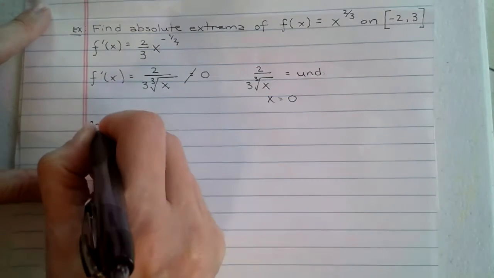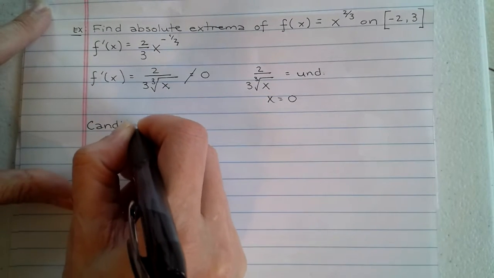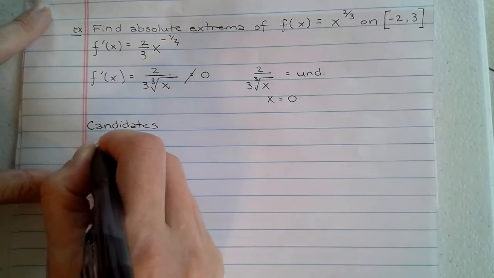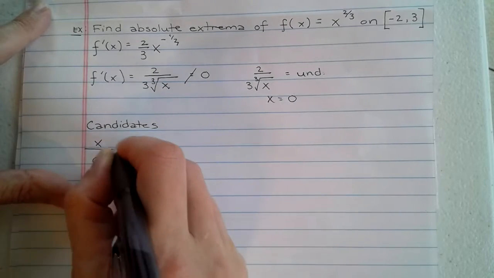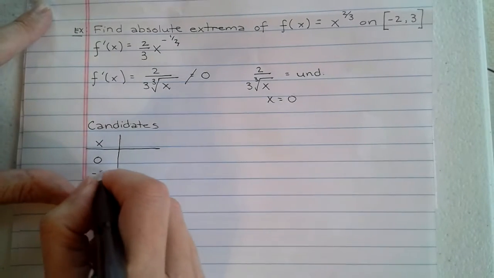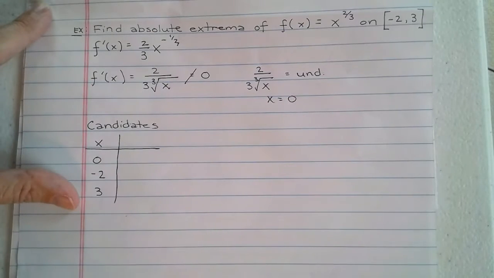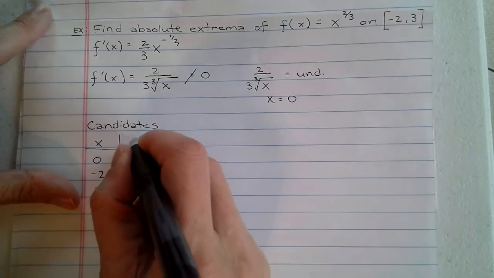And then we're going to go ahead and check out our candidates. Our candidates are 0, where the derivative is undefined, and of course the endpoints, because we're on a closed interval. And then we're going to go ahead and plug those values in. If I plug in a 0, I get a 0.